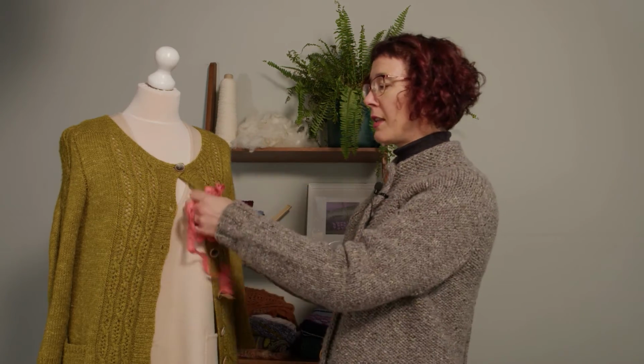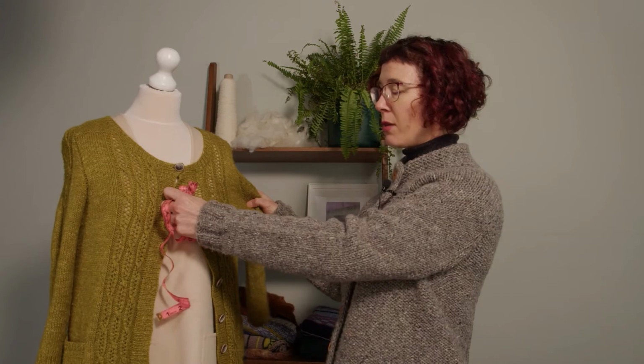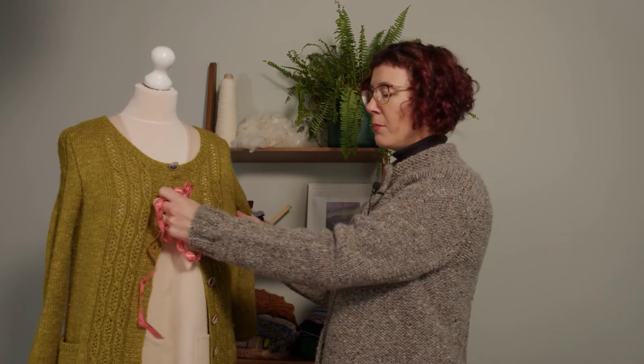One big advantage of working with negative ease is it actually puts shaping into your garment where you may not have any. You might have something that's just straight up and down, but by virtue of the fact that it has to stretch to accommodate your bust, it'll mean that it pops back in for your waist. So it actually is going to give you a little bit more shaping in the garment, simply because the bust is going to be stretched taut, and then this one will sit a little bit more smoothly down for the rest of the body.